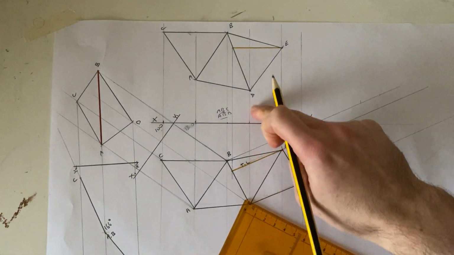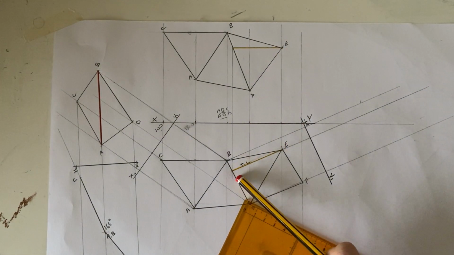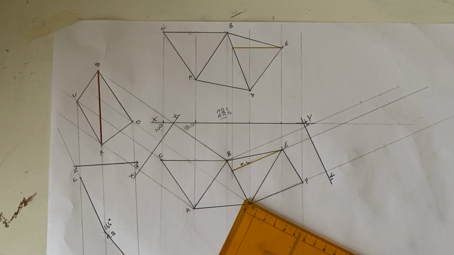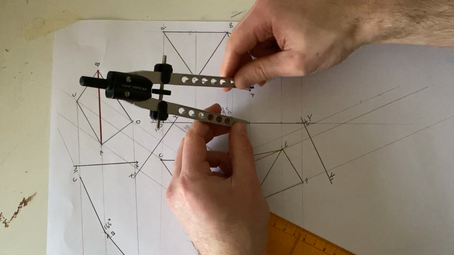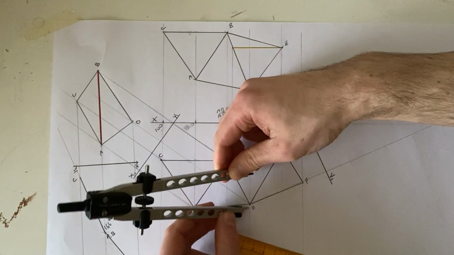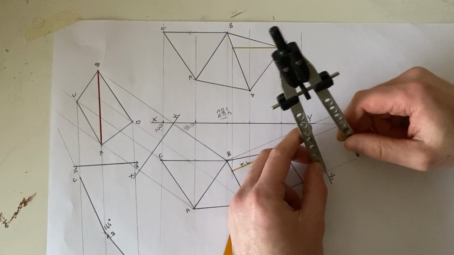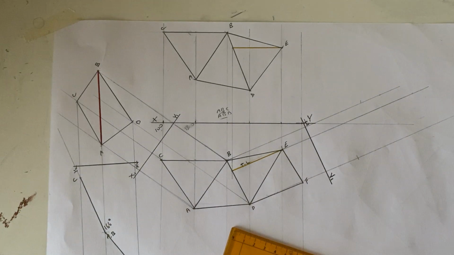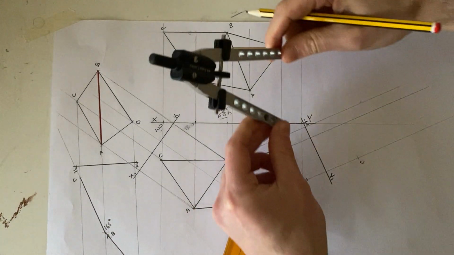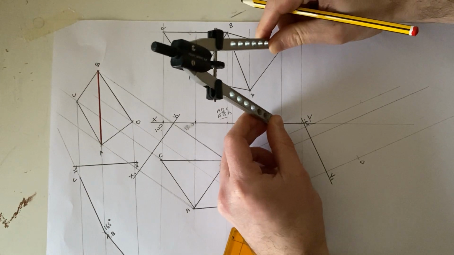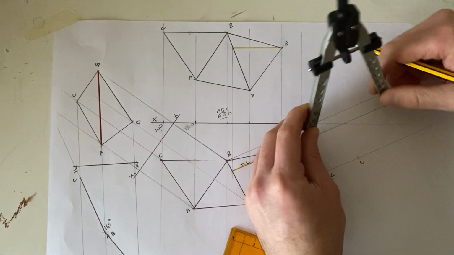And as always, 2 views back. 1 view back into our plan, 2 views into our elevation. Take the height of D, follow it down, follow it up. There's D there. The height of E, follow it down, follow it up.